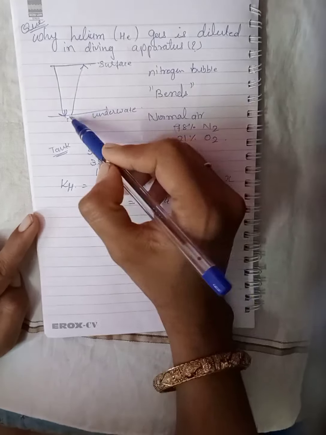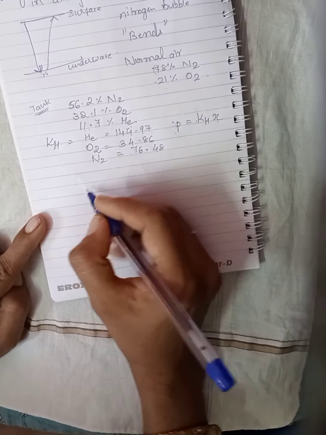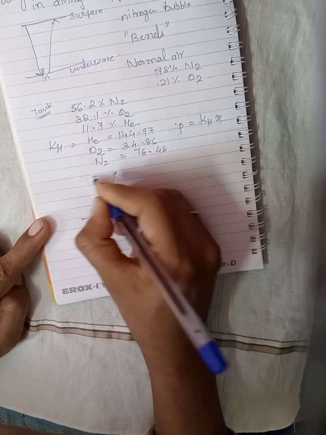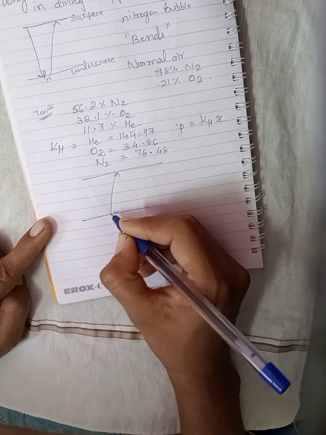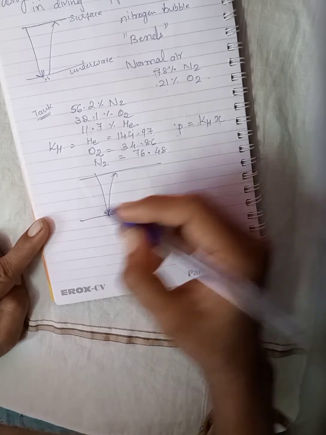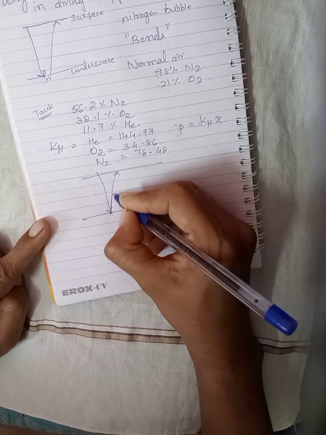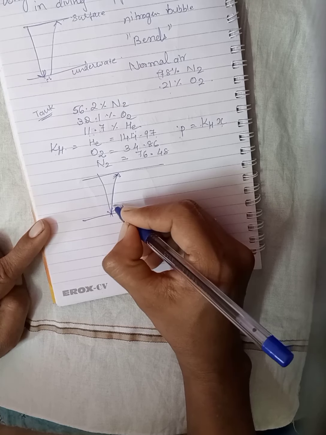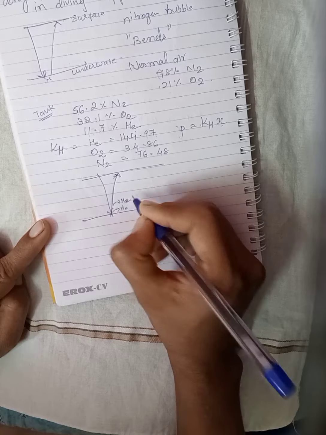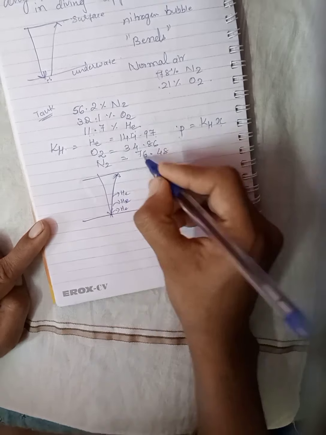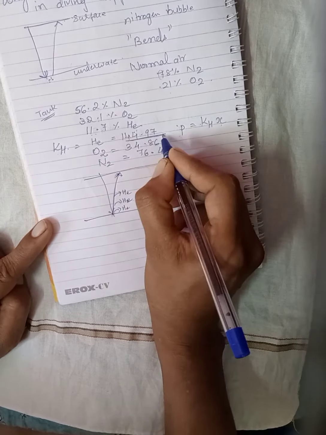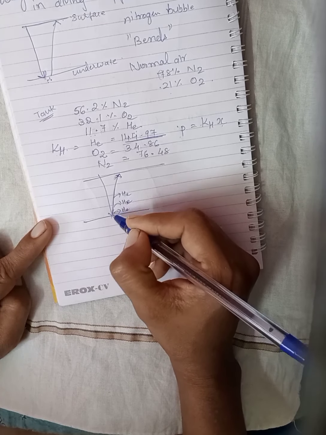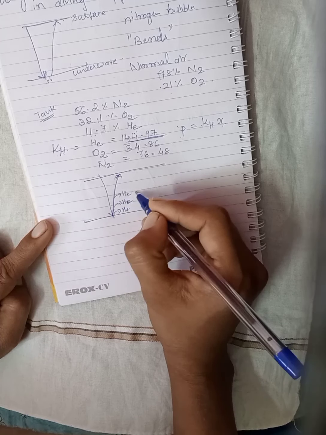So what happens when scuba divers come back to the surface? They should come back slowly. Why? Because when scuba divers start to come back toward the surface, simultaneously helium gas is released, because the solubility of helium gas in the blood is very low.